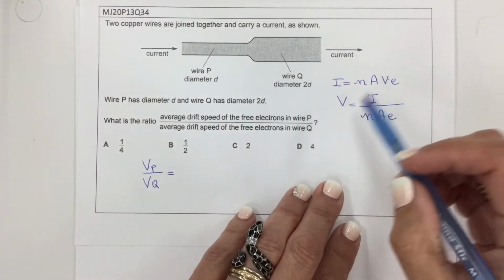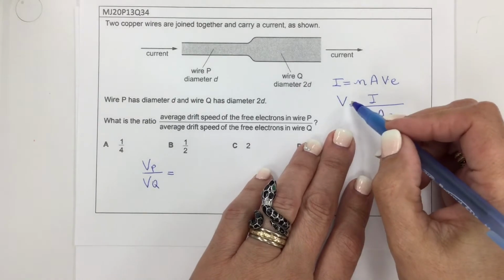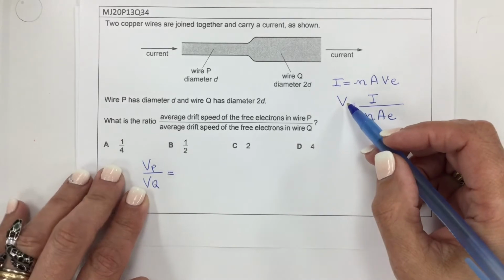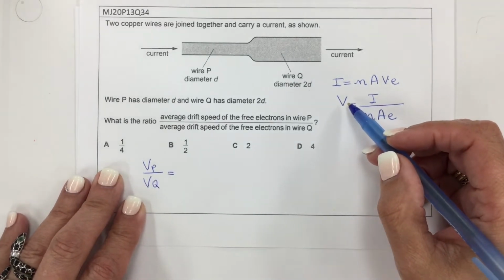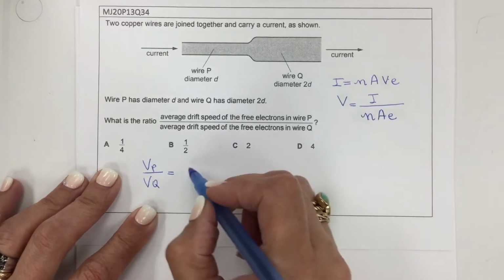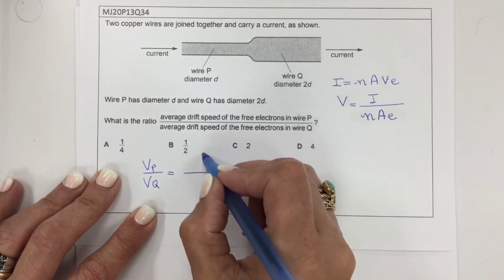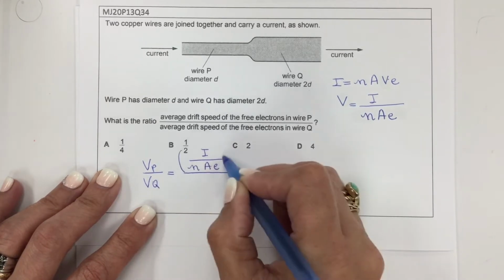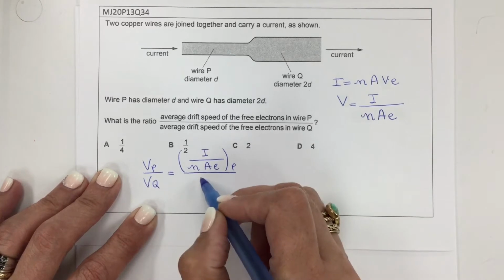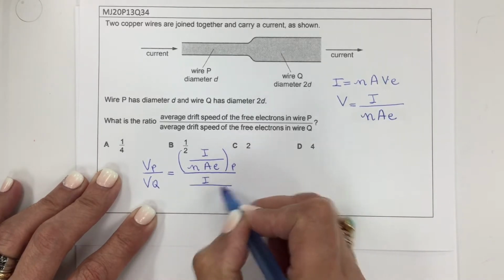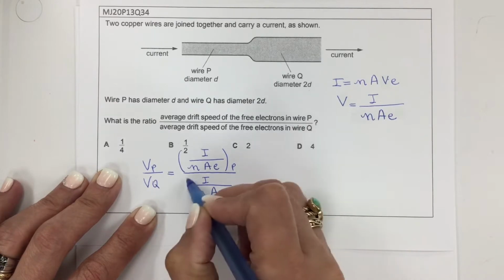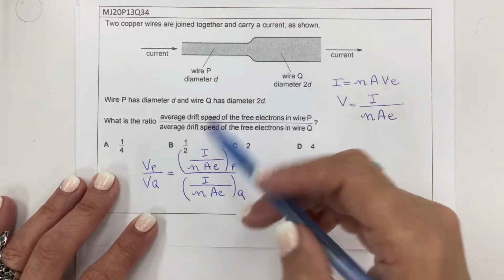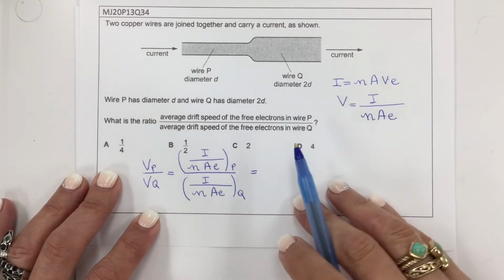By the way, I fixed my V, it was lowercase v. This is now uppercase V, which is the same here. So V in this case is the drift speed or drift velocity. So on the numerator, I have I over NAE, all these for P. And on the denominator, I have I over NAE for Q. Now let me see what I have in common so I can cancel in this fraction here.